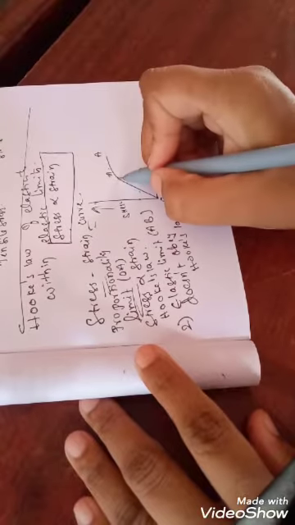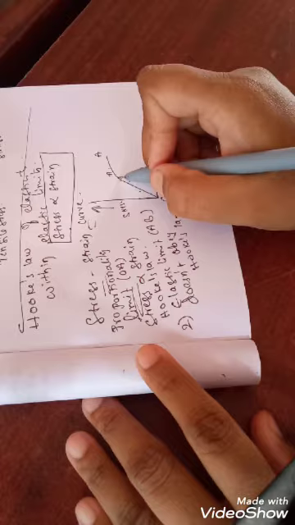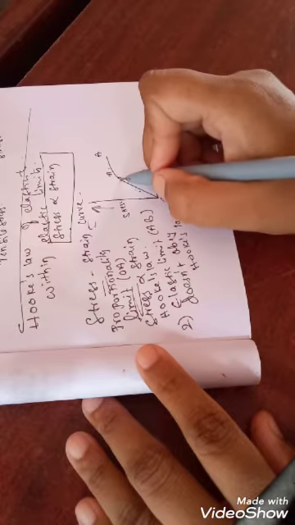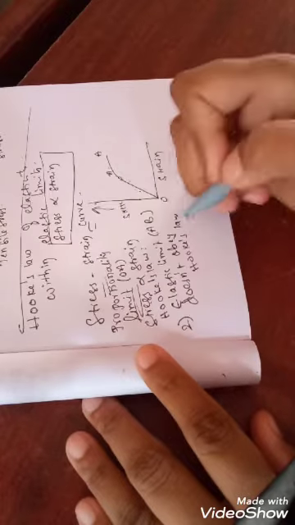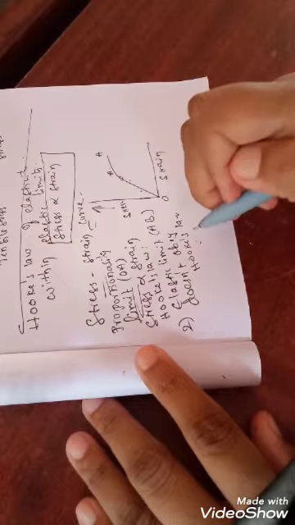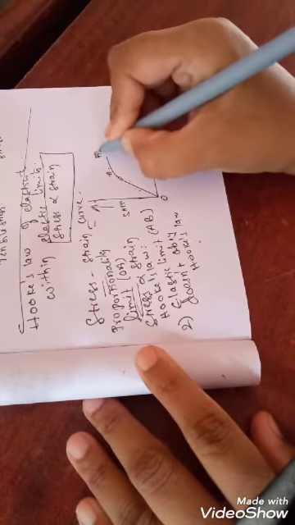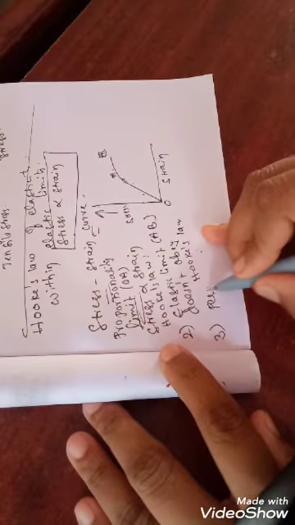Here in the first case, when you remove the stress, the body regains its original shape. It shows elasticity and obeys Hooke's law, stress proportional to strain. But here the body regains its original shape but does not obey Hooke's law. Okay, AB.